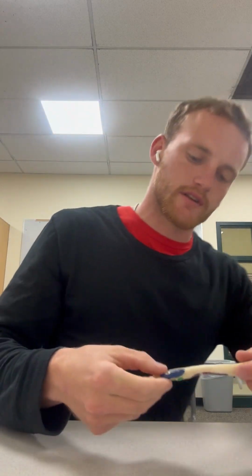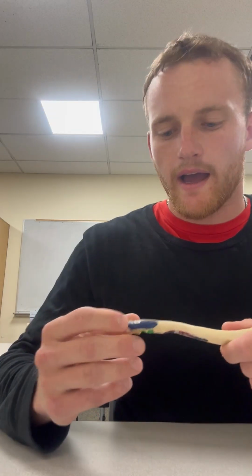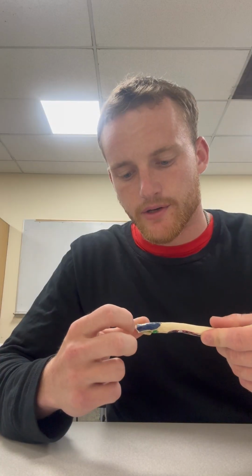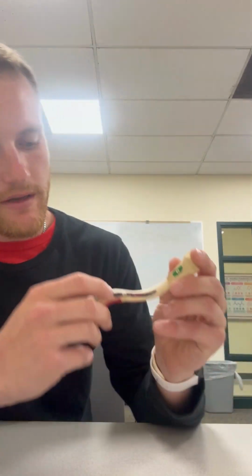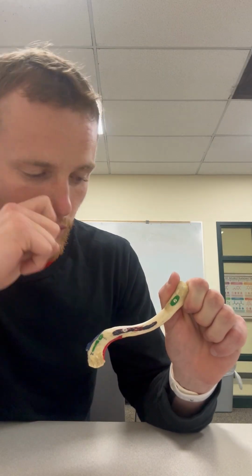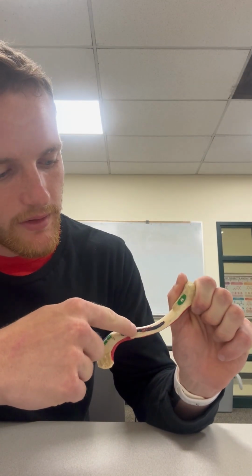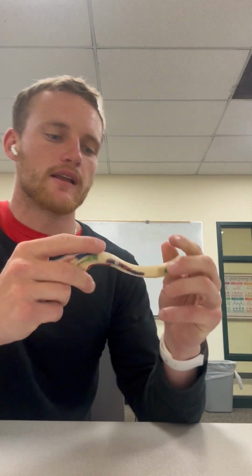On the posterior side here, on the acromial end as well, we have the insertion point for trapezius, and then on the inferior portion of the clavicle in the subclavian groove, we have the insertion point for subclavius. And that is all that we need to know on the clavicle.